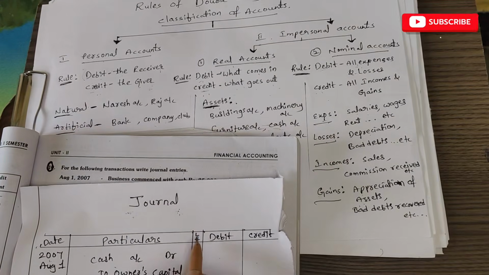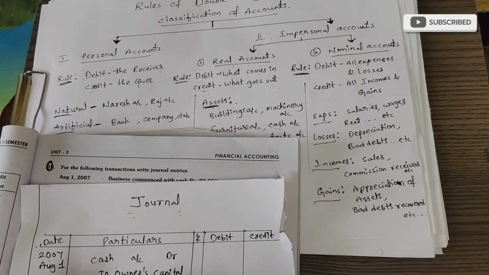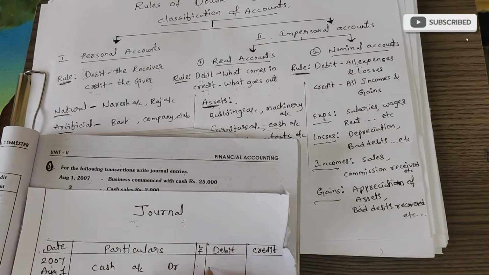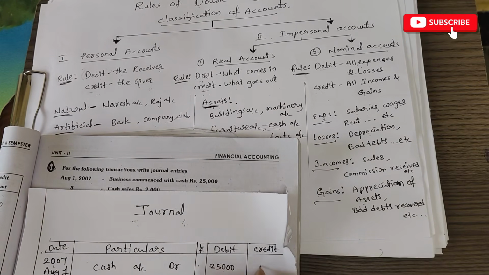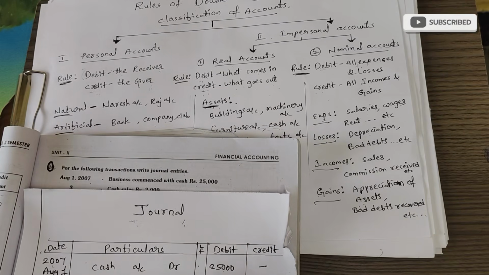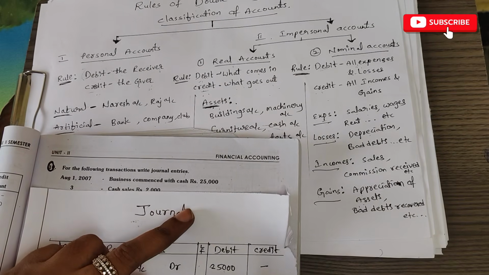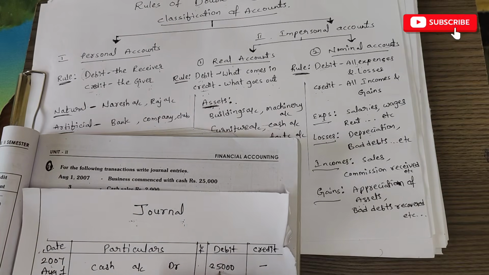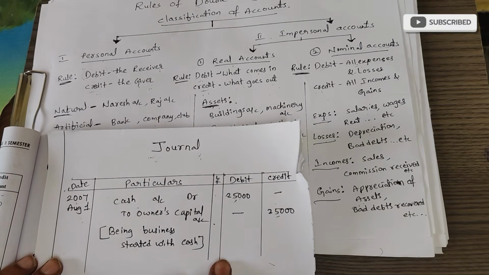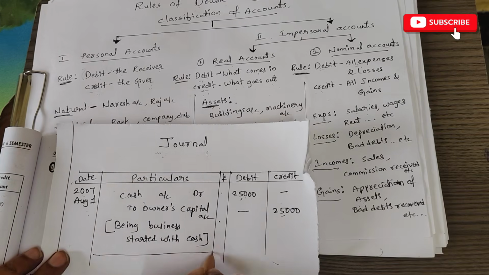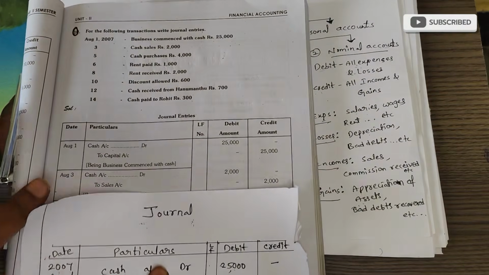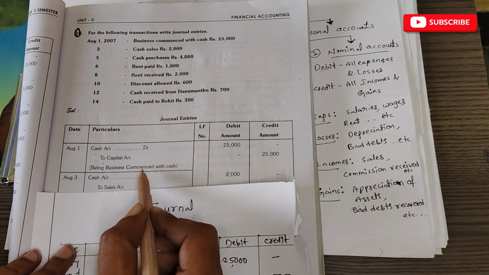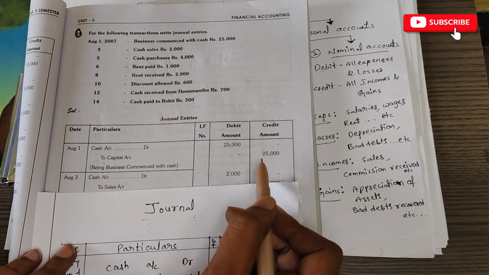In the LF column, we will not write anything. And in debit, what is the amount? 25,000. And here we have the credit amount 25,000. Debit is always equal to credit. So this is the journal entry. Okay, close this entry. Here is our answer: Cash account debit to capital account, being business commenced with cash of 25,000 rupees.